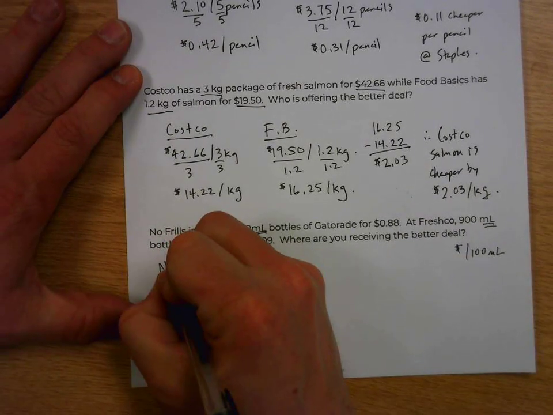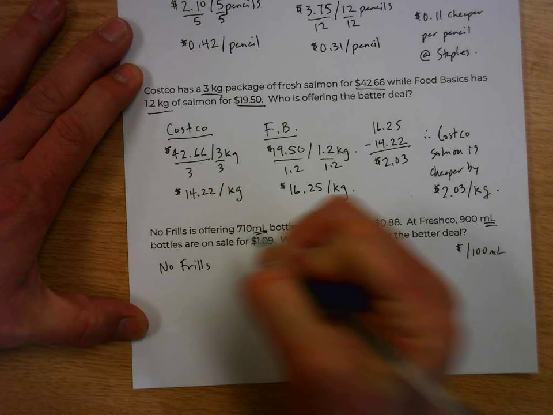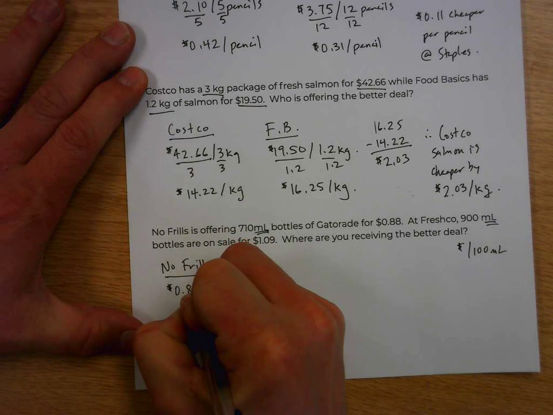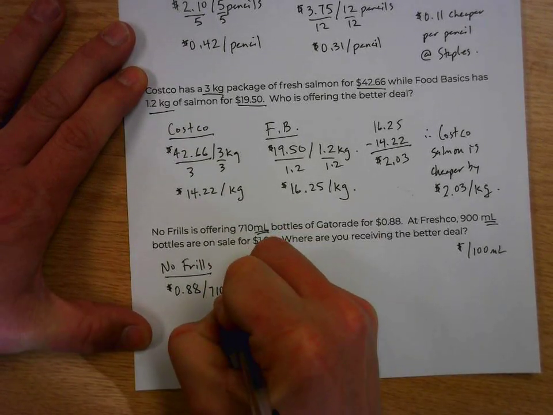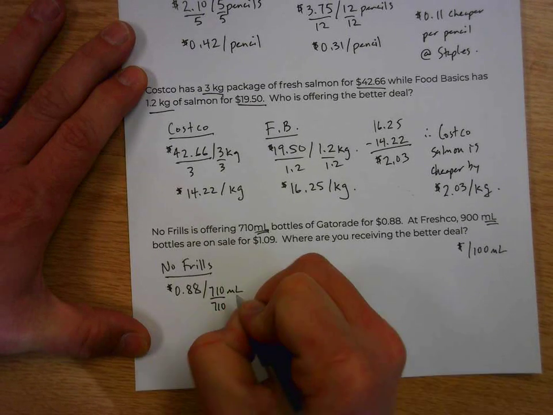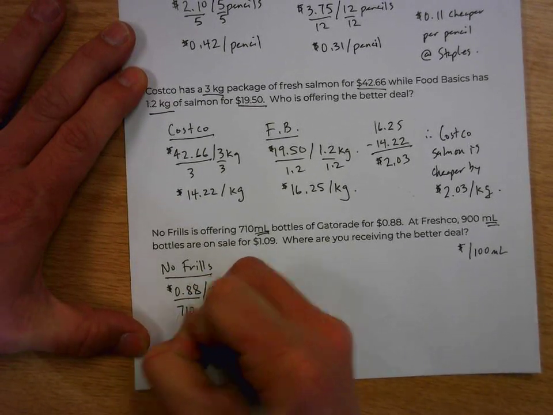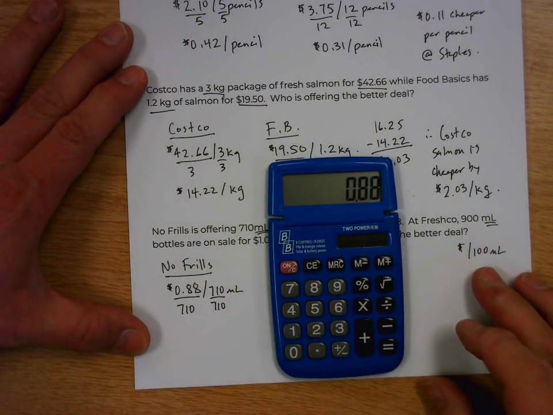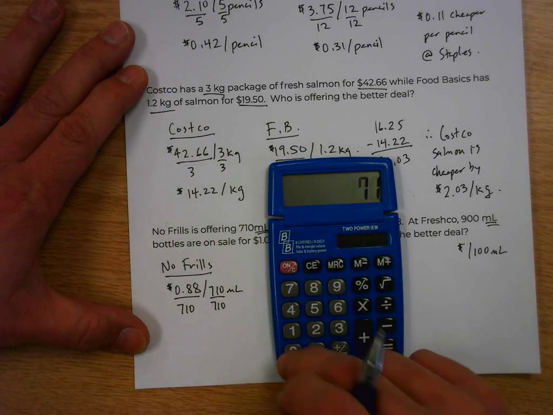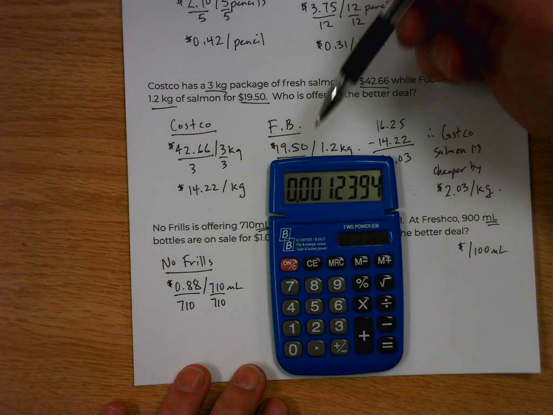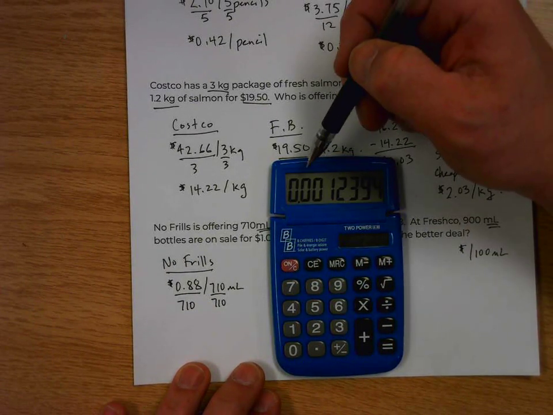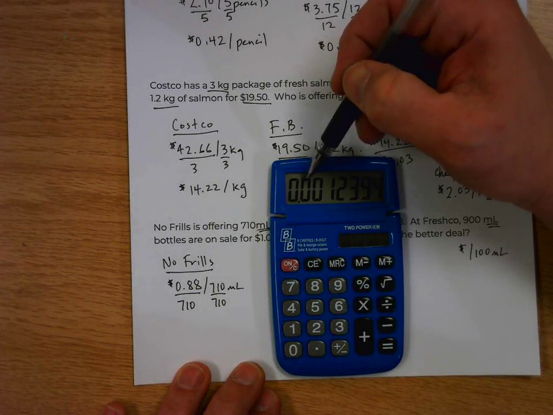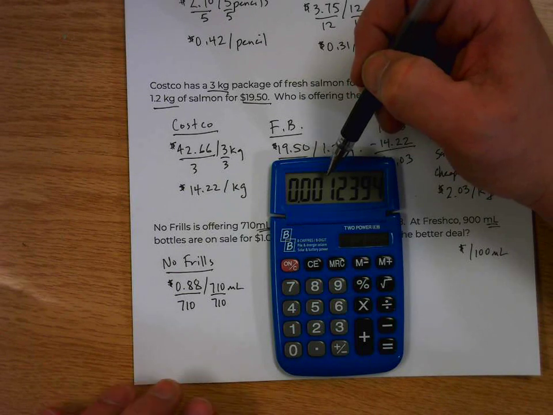Okay, so as we set up the No Frills unit price, cost is 88 cents per 710 milliliters. So I would divide by 710, cost divided by quantity still. So 88 cents divided by 710 milliliters results in this value here. Remember, our monetary system has 2 decimal places, so we have 0.00. The 1 would round down, so we would cut it off, and it would appear that this Gatorade is free. Okay, we know that's not true.